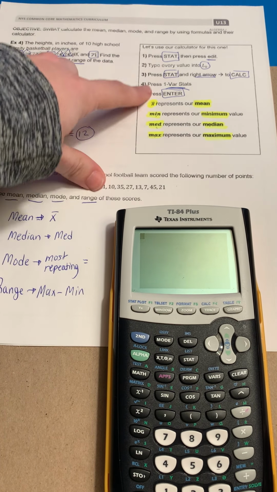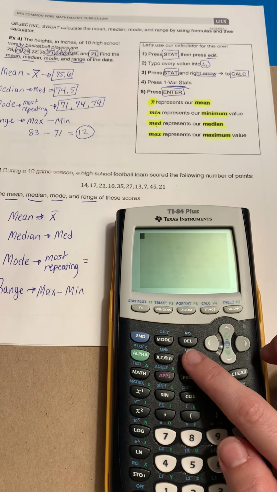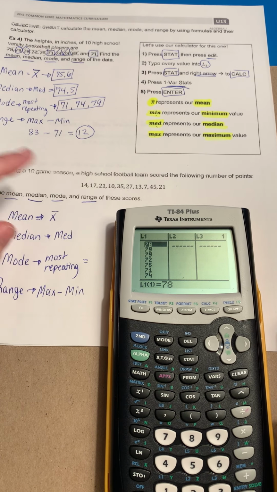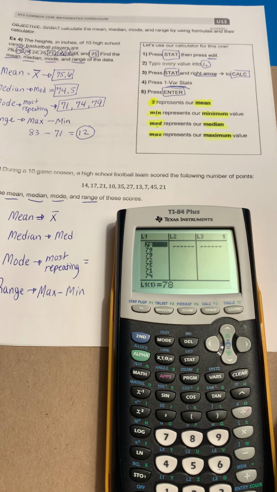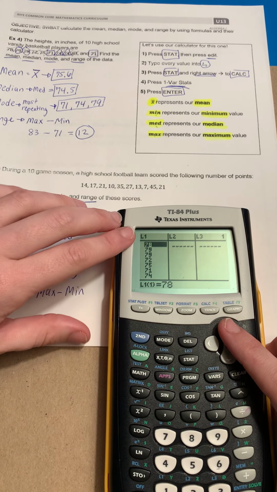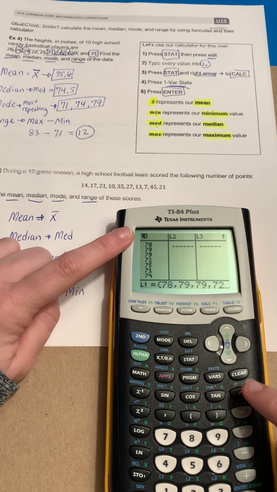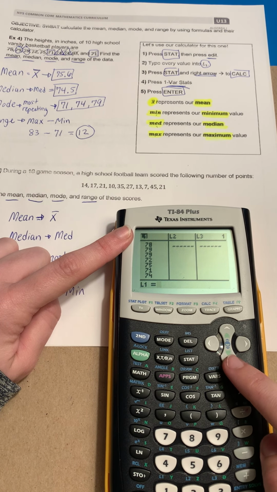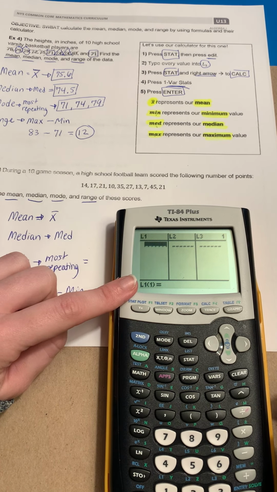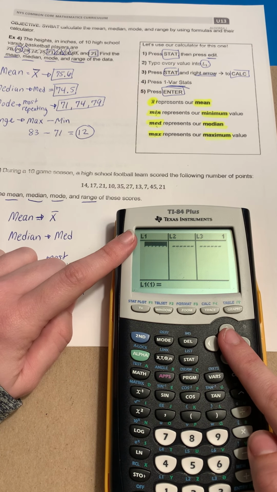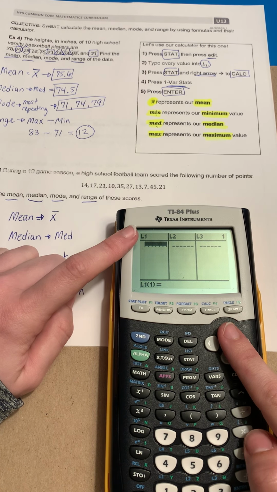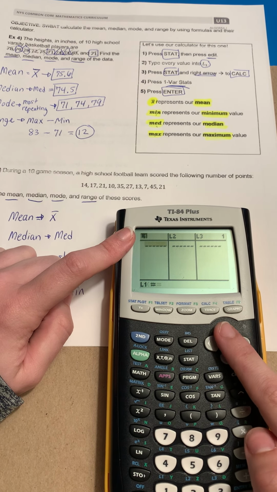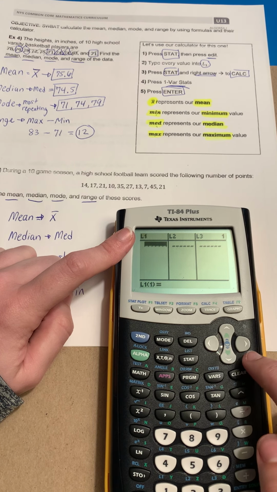Okay, we're following these steps again. We hit stat, then it's on edit, so I hit enter. Now I have these numbers from the previous question still in the calculator. I got to clear those out. So you're going to go up to where it highlights L1 and hit clear. Do not hit delete because then it deletes the whole column. You just want to hit clear, and then you go back down and it clears out the whole column. If you do by accident hit delete, you're not going to see L1 anymore. If that's the case, you need to reset your calculator. That's why it's important to remember to hit clear and then back down.